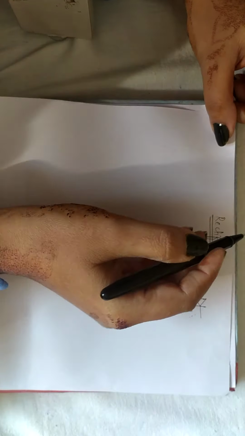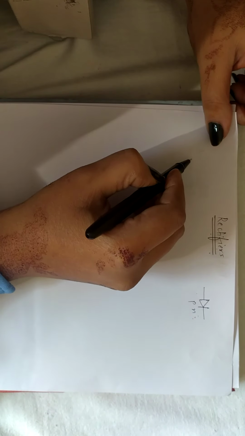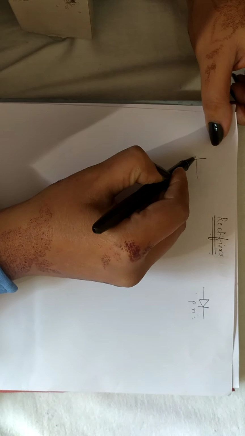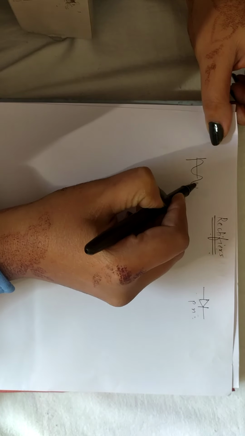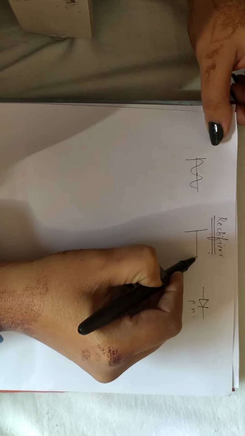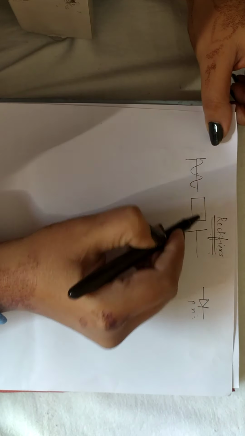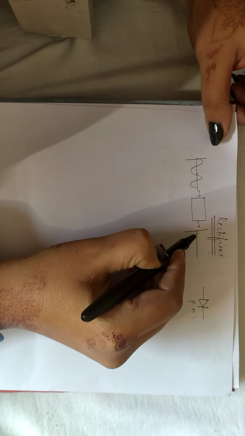What are rectifiers actually? Rectifiers are devices which convert alternating voltage or current, of this form, into direct voltage or current. Direct voltage or current means unidirectional. For example, if this is the input, it is given to a device and then you get an output of this form.